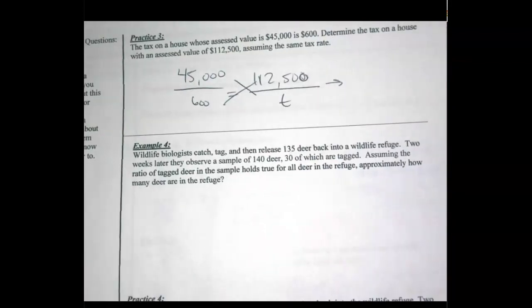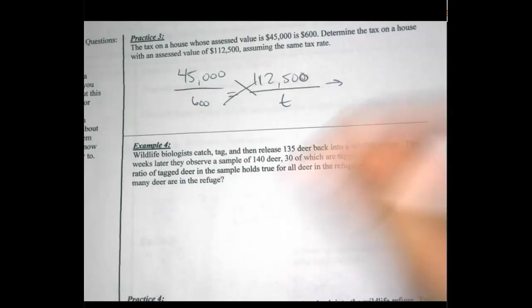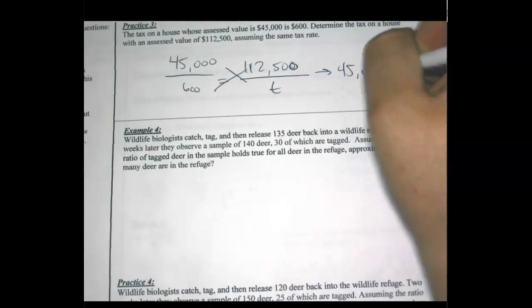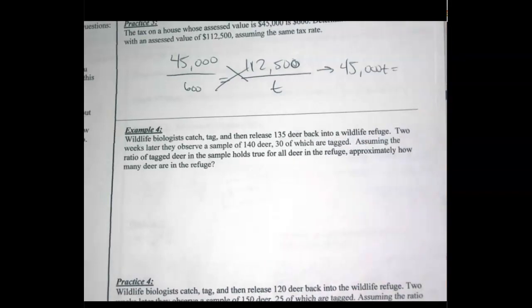So cross multiply, 45,000 times T, 45,000 T, and then if you multiply 600 times 112,500, that'll be a large number. Let's see what it is. Use a calculator.